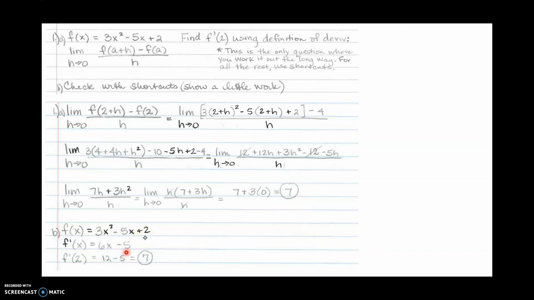And then the derivative of a constant is 0. So the derivative of 2 is going to be 0. So we've used our power rule to get our derivative, and since we wanted the derivative at 2, let's put 2 in the place of x. If I put 2 in for x, I'm going to get 12 minus 5, or 7.